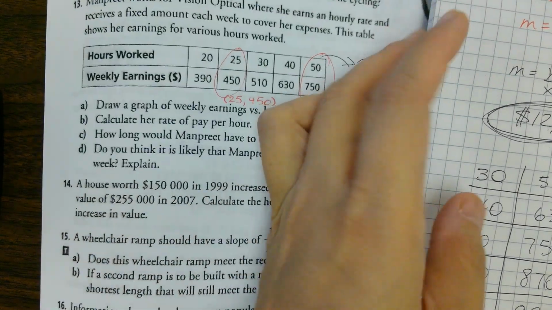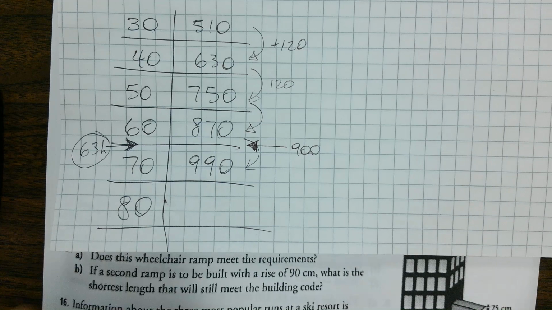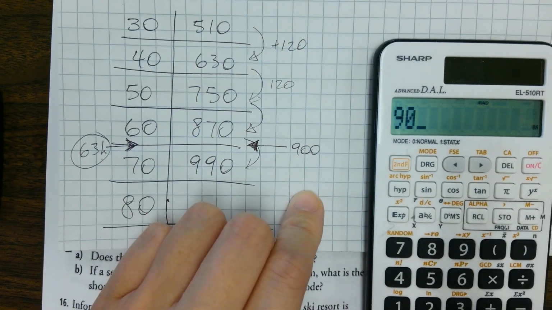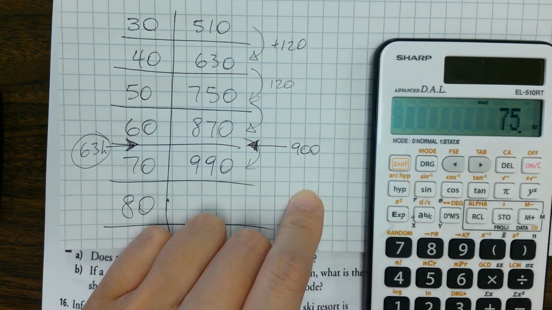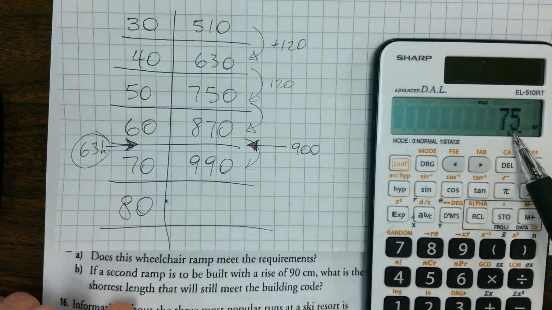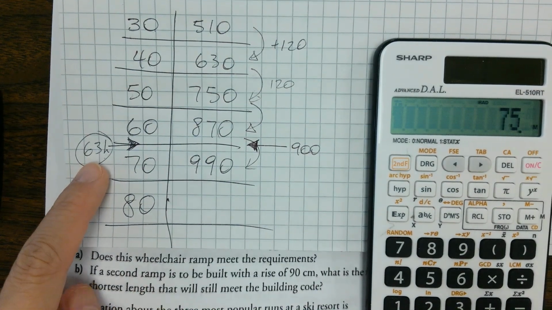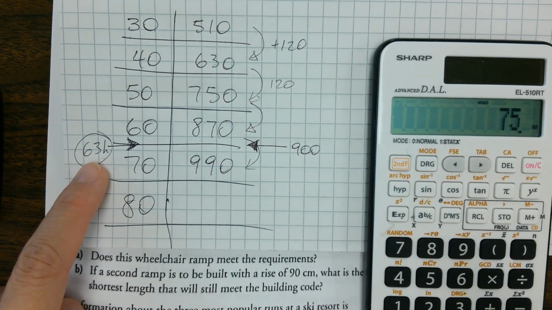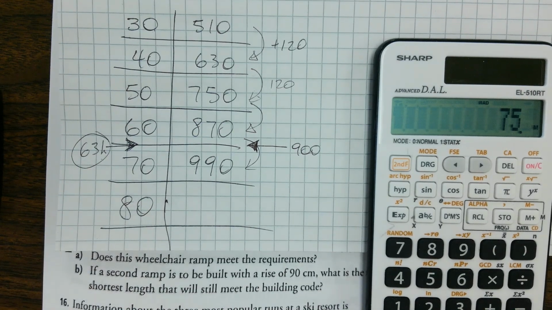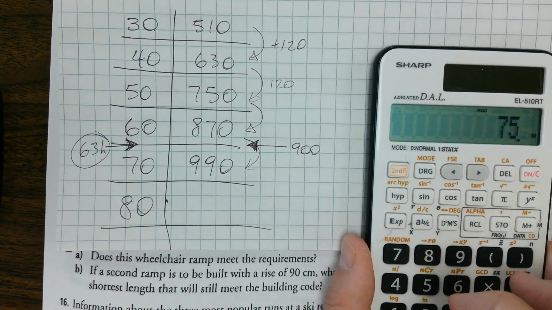Right? Because if you simply do 900 divided by 12, it actually means you have to work 75 hours. But here you just have to work 63 hours. So where is that 12 hours difference? It's because she gets a fixed amount. So even if she doesn't work that week, she calls in sick, she will still get a fixed amount.